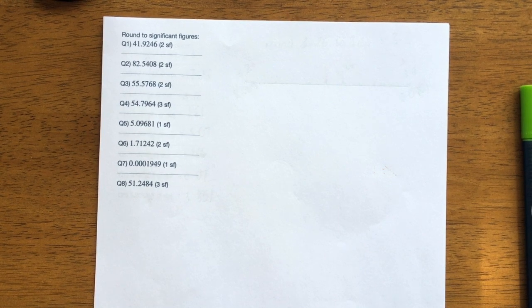But first of all, a reminder that if we're rounding, if it's 5 or more, we round it up to the next digit, or it stays the same if it's 4 or less. So those rules still apply. And we just need to figure out this time where our cutoff point is, and that's to do with the significant figures, so this SF.